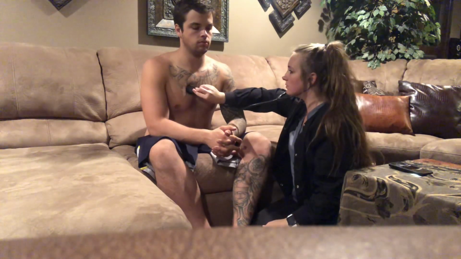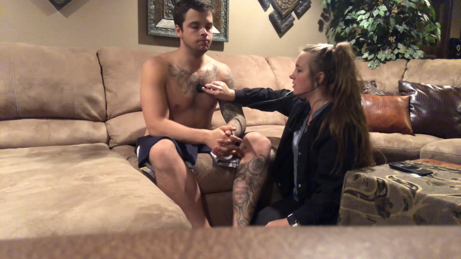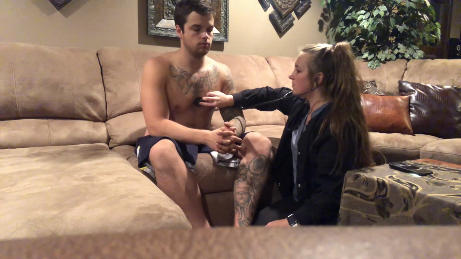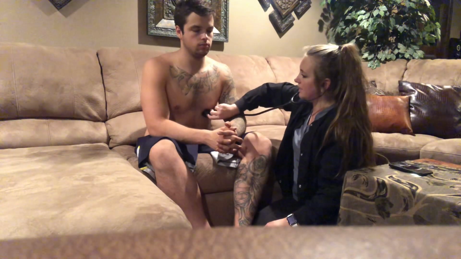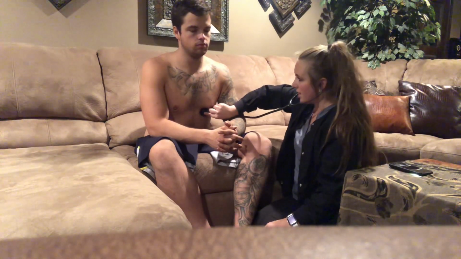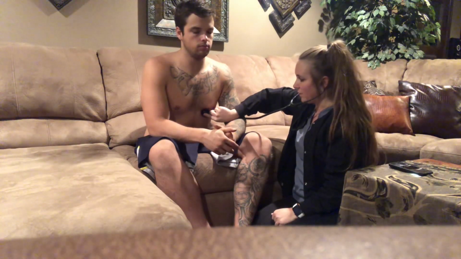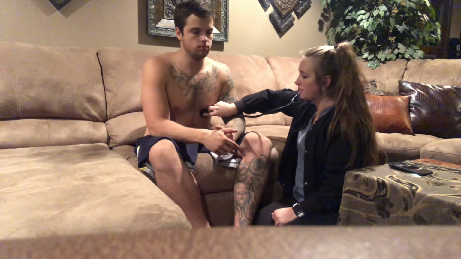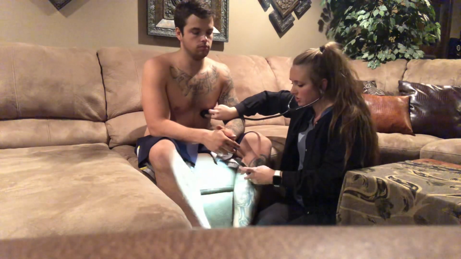I'm going to start by listening to the right of the sternum. And I'm listening for S1, S2, and any abnormal sounds that I may hear. And then I'm going to listen at the fifth intercostal space, mid-clavicular line on the left side, listening for the point of maximal impulse, which is the apical pulse. And I hear S1, S2. I don't hear any thrills or any murmurs.